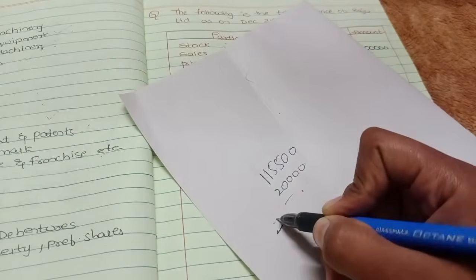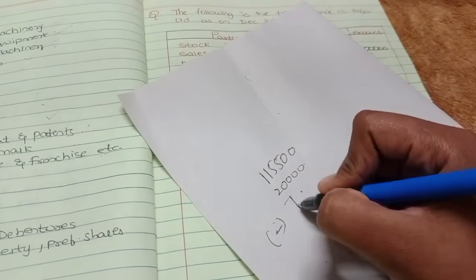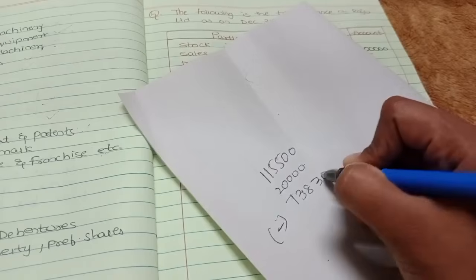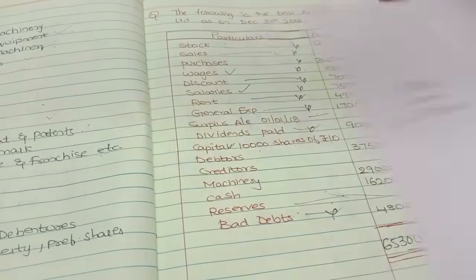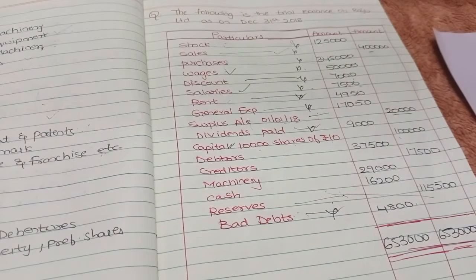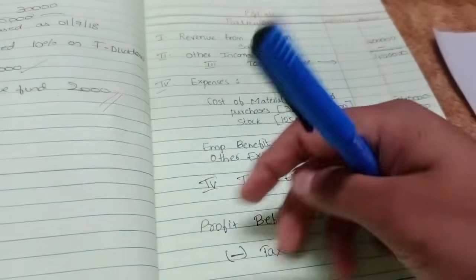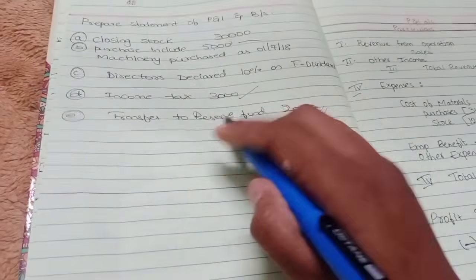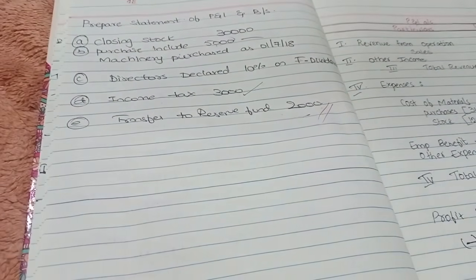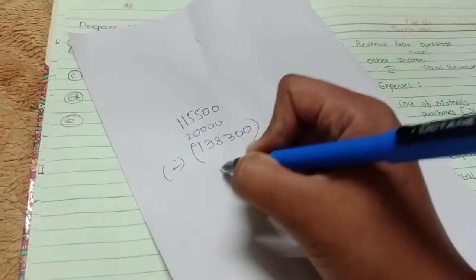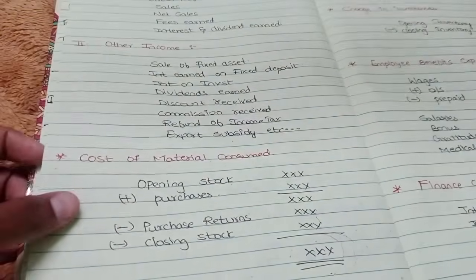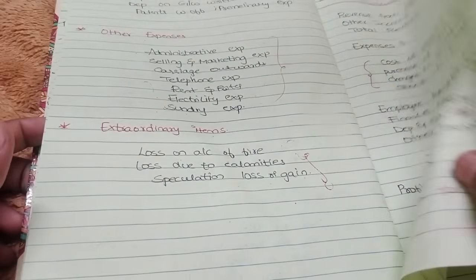In the P&L account we have got a loss. How much loss have we got? 1,38,300 loss we have got, right? And next, what do we need to do? Transfer to reserve fund: 2,000 they have given. That 2,000 we need to, here it is a minus symbol, ma. According to the formula only I am doing it. Again, don't confuse it and don't ask me.